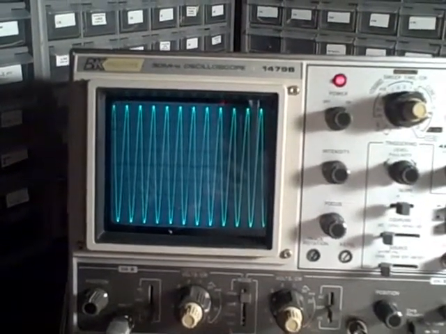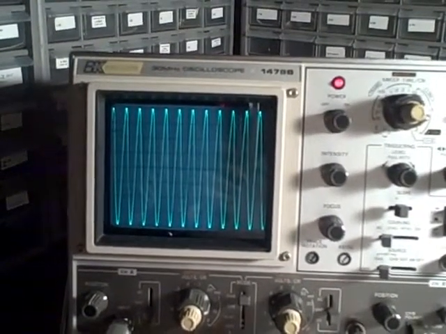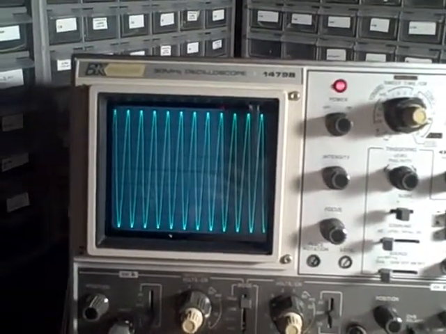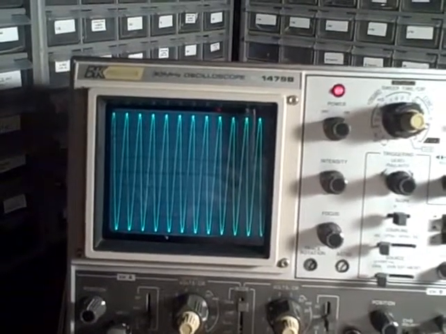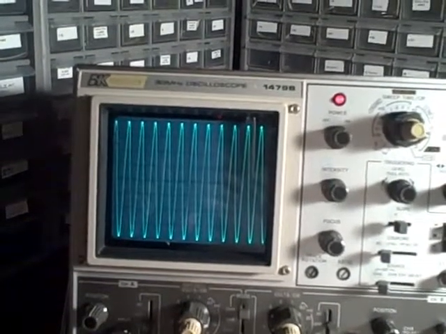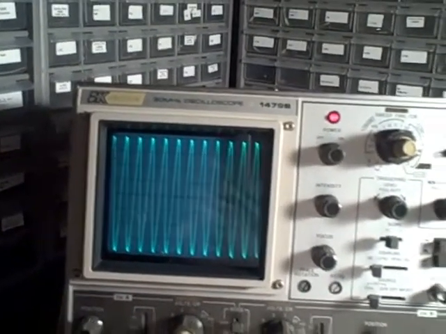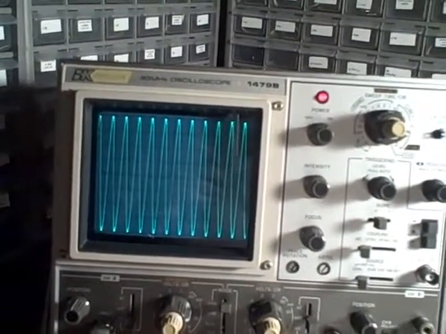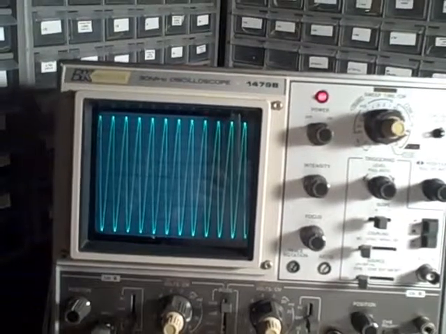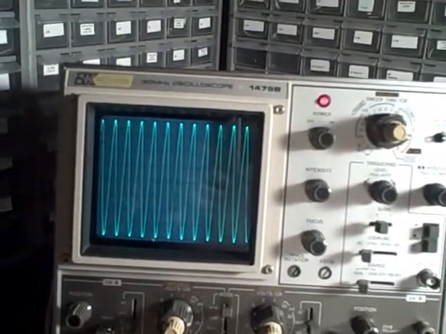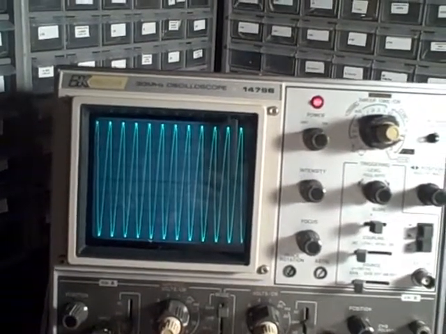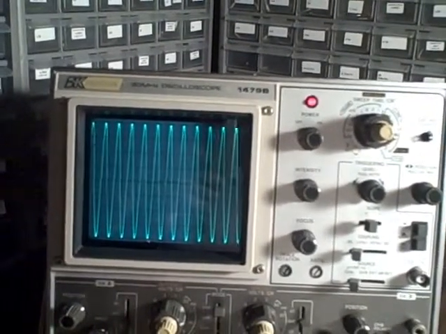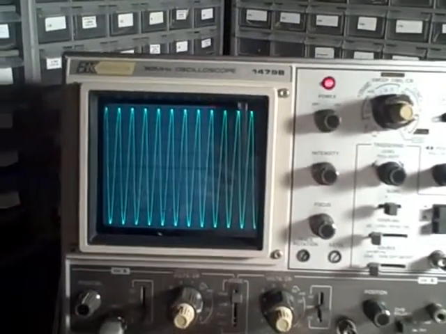What we should see, if we drop 3 dB at any point, is a drop to 2.78 divisions. And if we don't hit 2.78 at 30 megahertz, then we've exceeded or met the rated bandwidth of the scope.